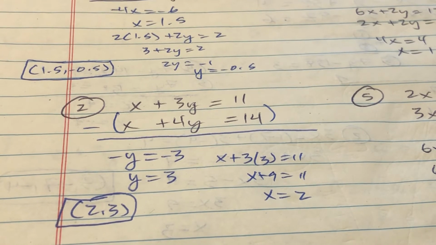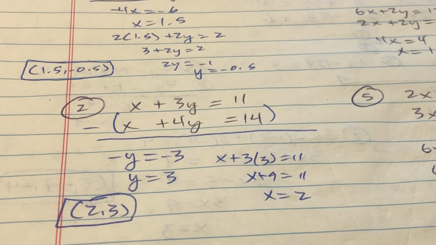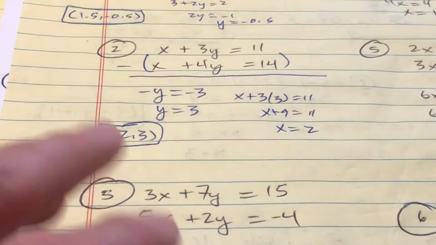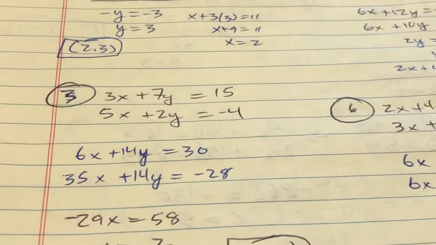Then what else? Did I rewrite? Oh, I think that's supposed to be 3. That is supposed to be 3. That looks like a 5. Does it not? That's a 3 now. Okay, what do you want to get rid of?